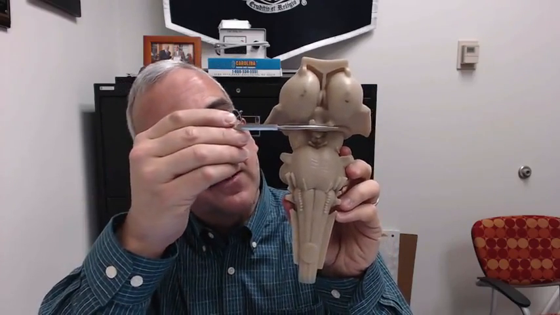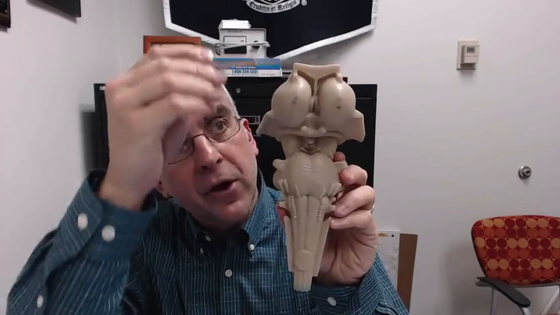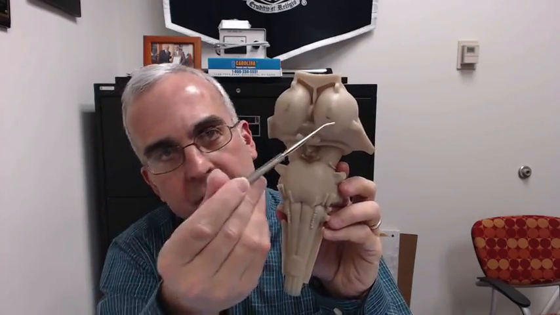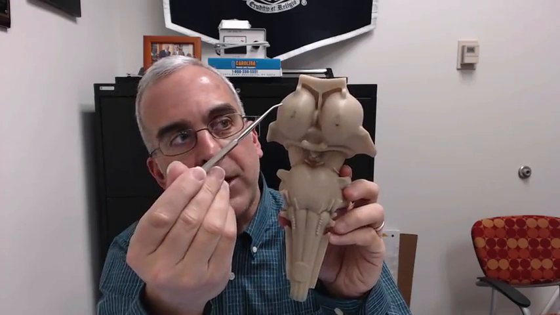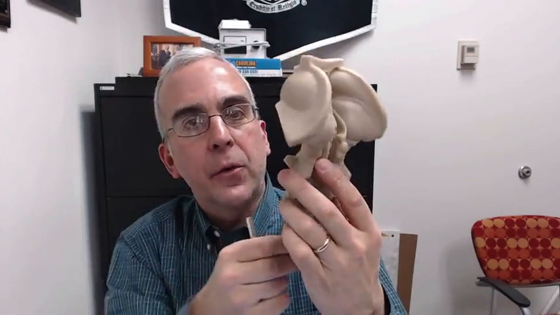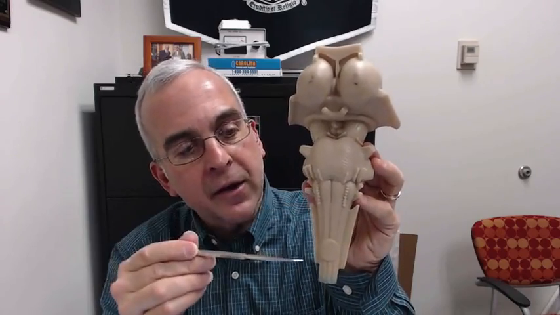So from about this level on up is actually forebrain. So what we're looking at here, these large egg-shaped structures, that's actually part of the basal ganglia. Okay, and the hypothalamus and the thalamus on the dorsal aspect, which I'll show you more in just a moment. So the brainstem would be this region right in here. So we have the midbrain, the pons, the medulla oblongata, and just below we have the spinal cord.